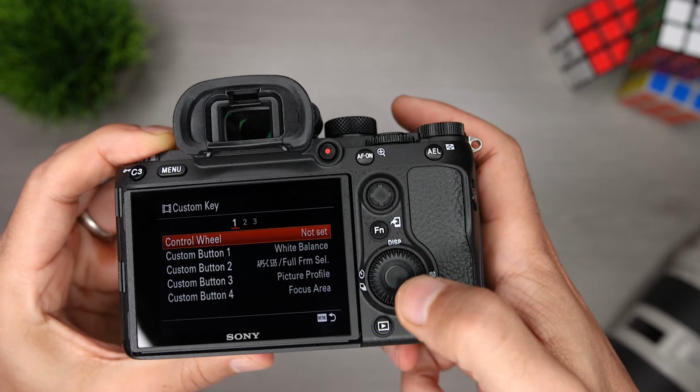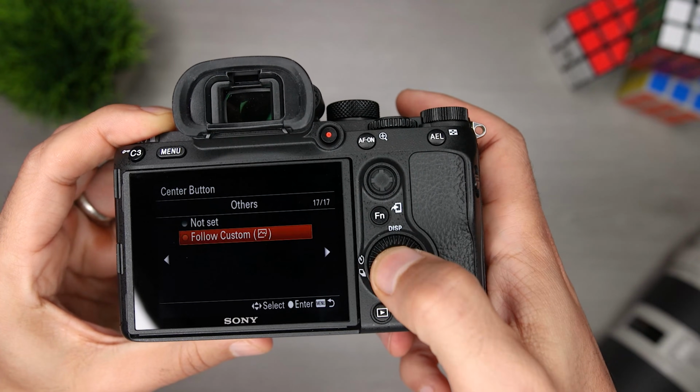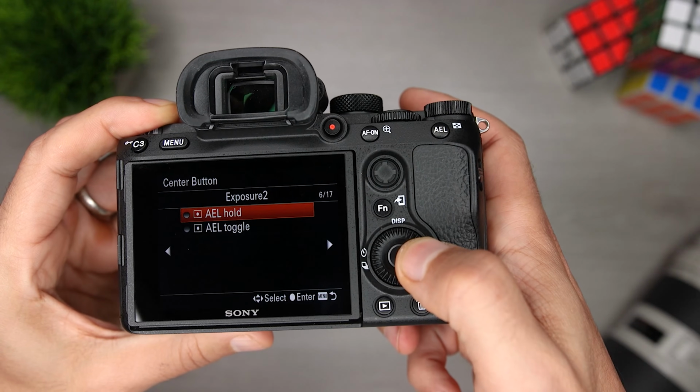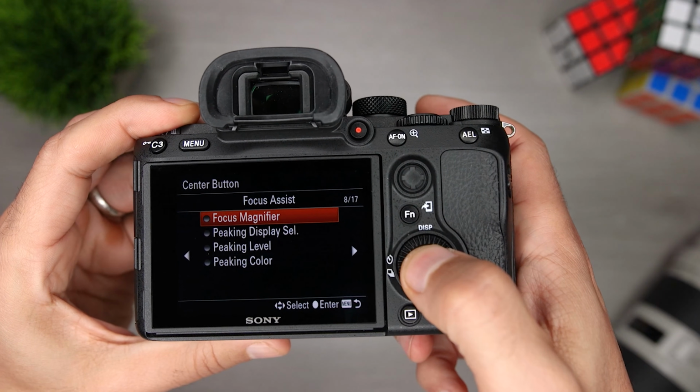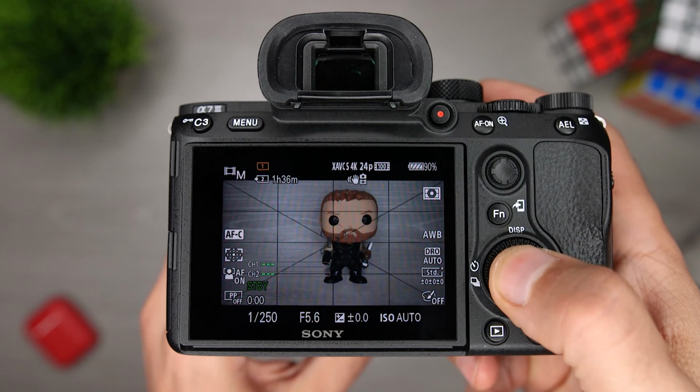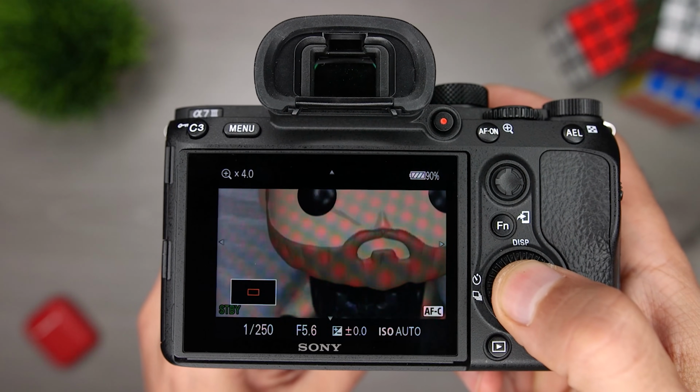Moving down on the back of the camera, we're going to set the center button to focus magnification, which is on page 8. This goes from 100% to 400% so you can really see what's in focus, and then click on it one more time to get back to the regular view.